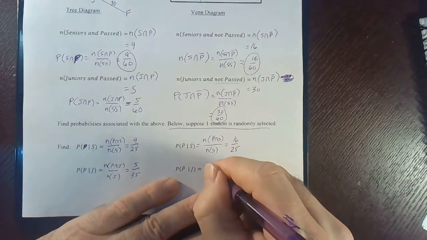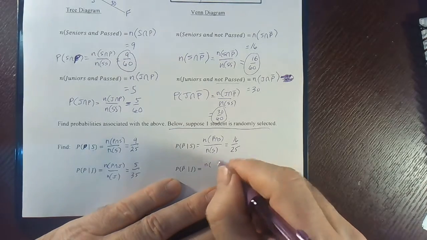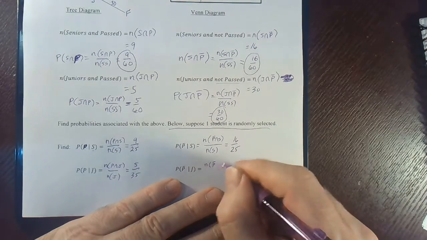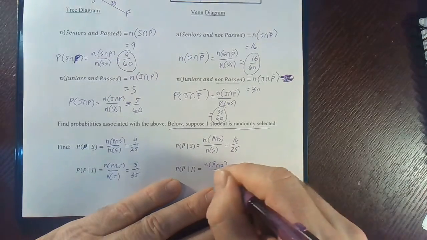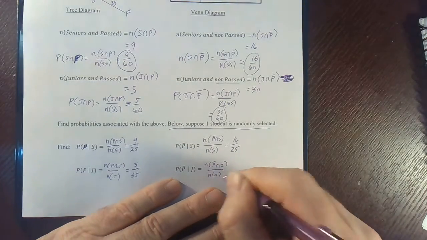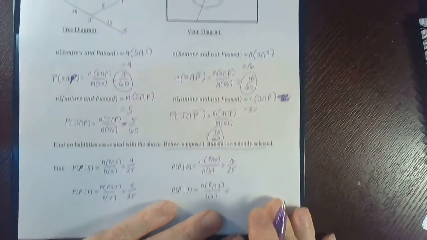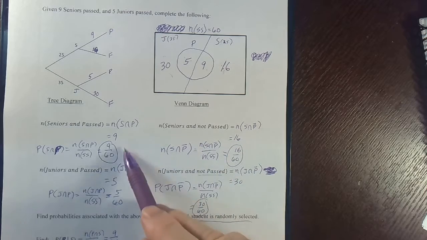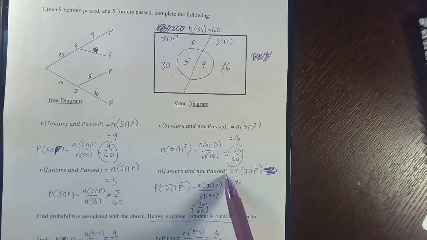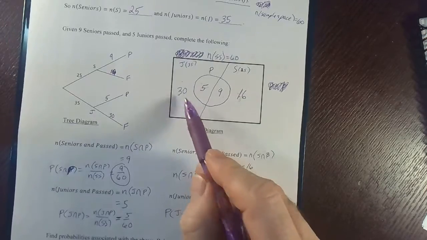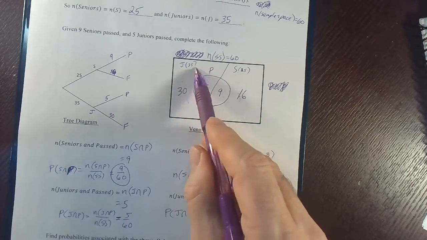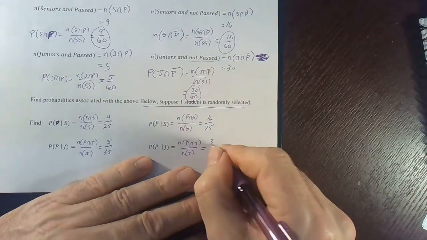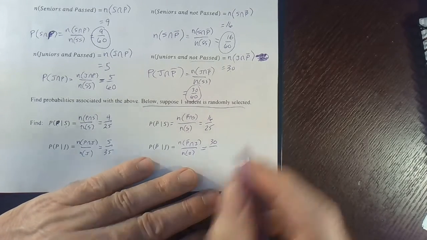And then this is going to be the number of elements in not passed intersect junior over the number of elements in junior. So let's see. Juniors and didn't pass. Where do we have that? Juniors and didn't pass. So that's 30. That's this 30 right here. In the juniors, but not in the pass circle. So that's going to be 30 over 35.